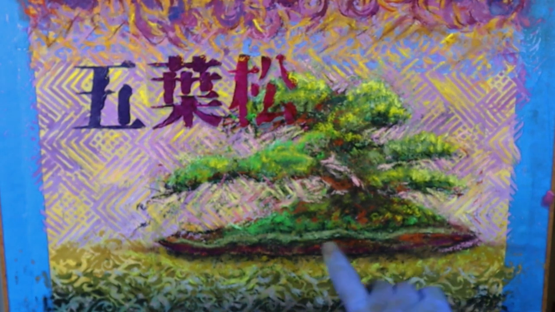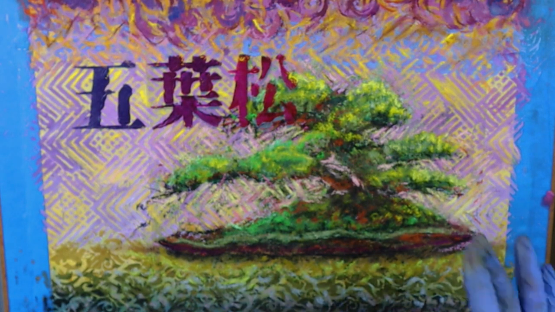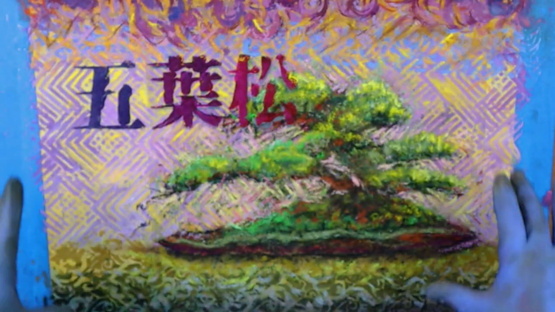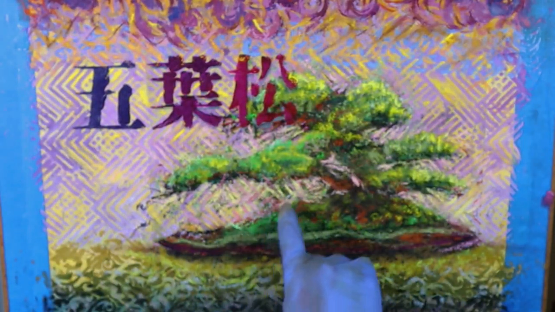what I had done. I worked on the area of the tree itself and then worked on the area of the pot. Now what I wanted to do was to start working around it, particularly in these negative areas.